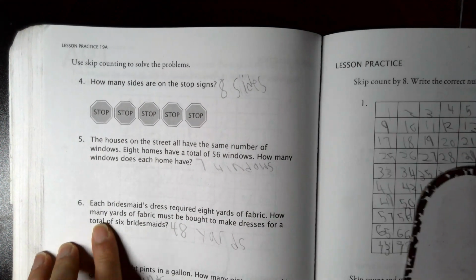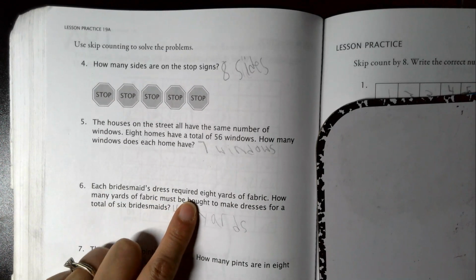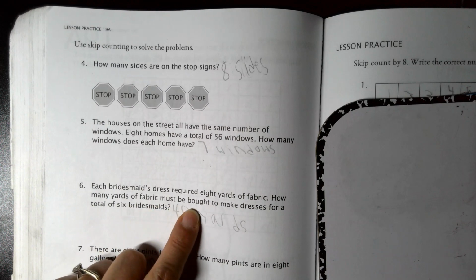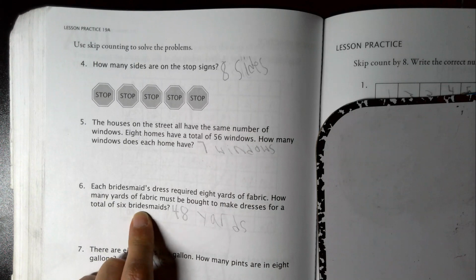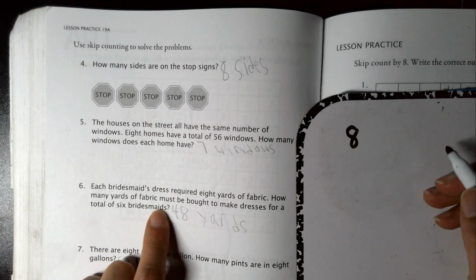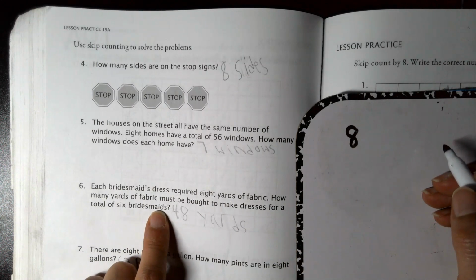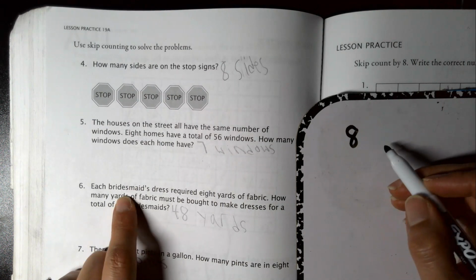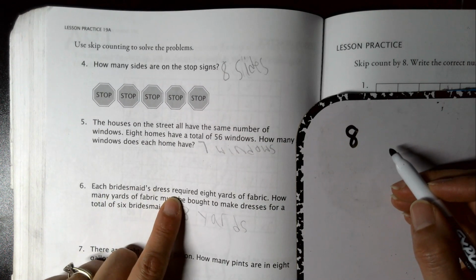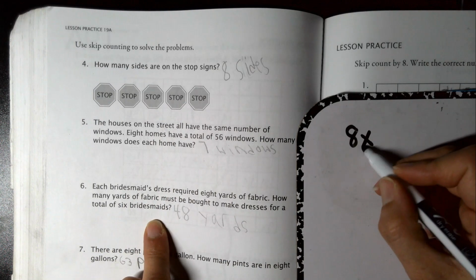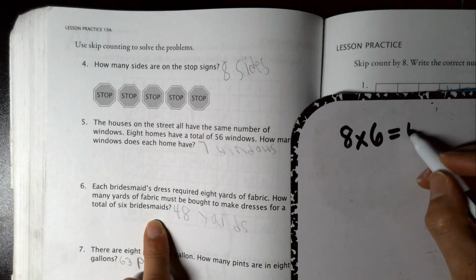Then we go to number 6, and it says each bridesmaid's dress required 8 yards of fabric. How many yards of fabric must be bought to make dresses for a total of 6 bridesmaids? So 8 yards of fabric is how much one dress requires. But we have 6 bridesmaids, so we need 6 dresses, so we multiply by 6, and it's 48.